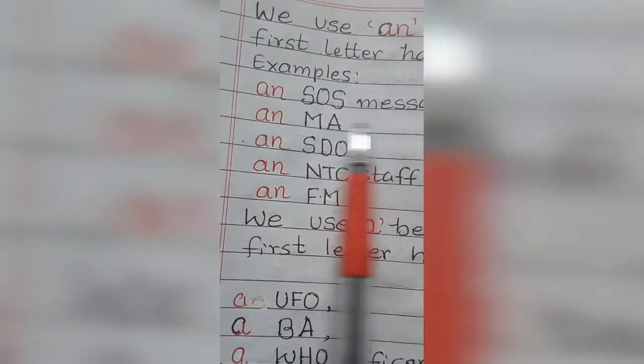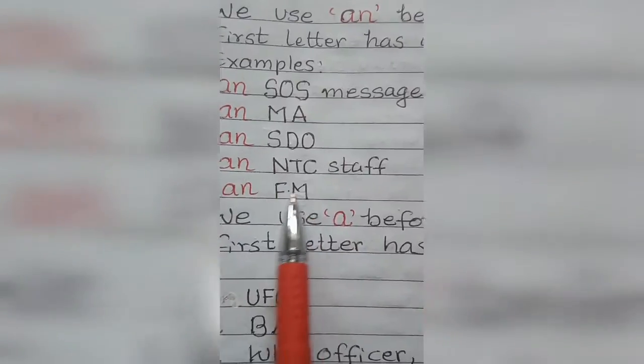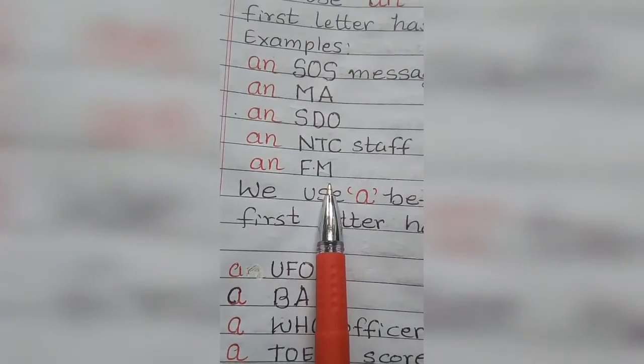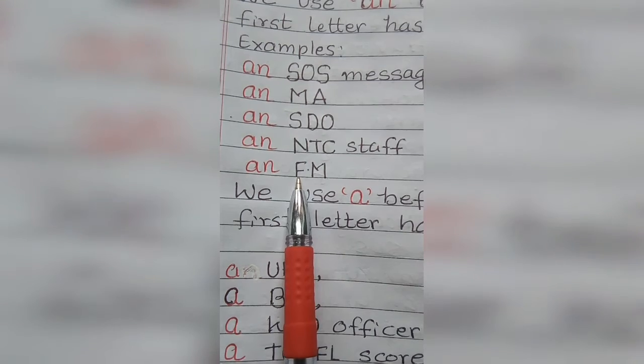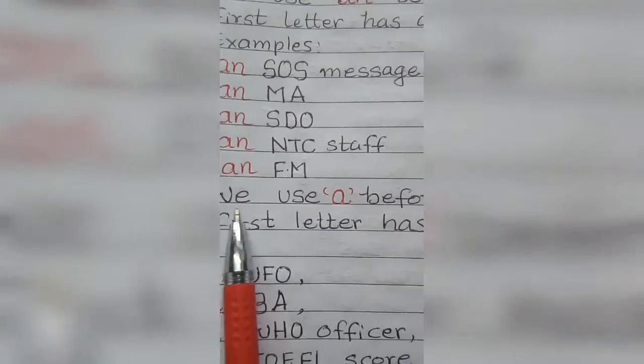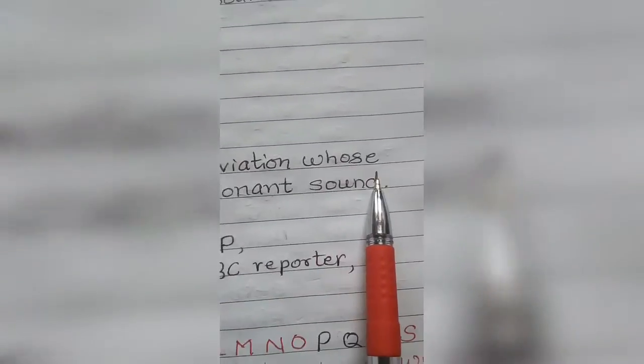That's why an SOS. Similarly, an MA, an SDO, an NTC staff, an FM. Don't be confused. F is a consonant. If you pronounce F, 'ef', a vowel comes. That's why an FM.